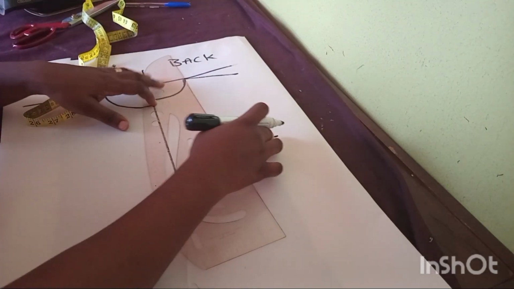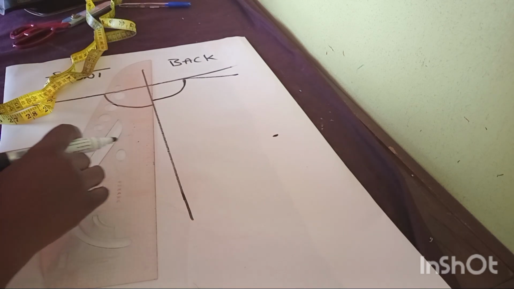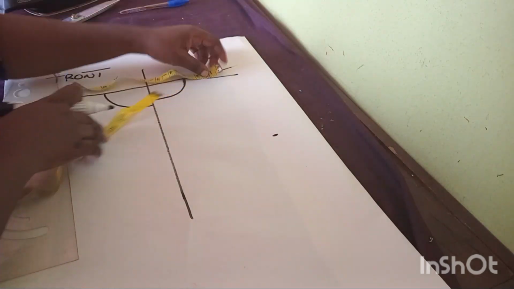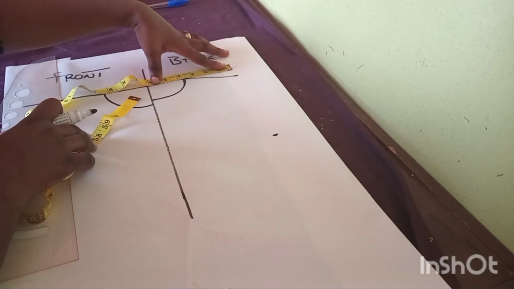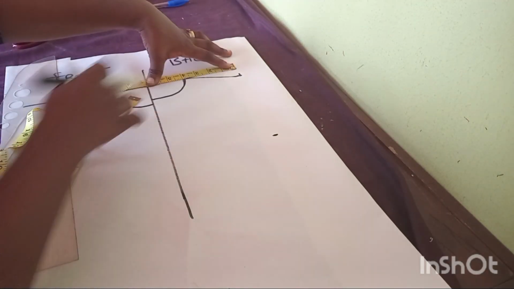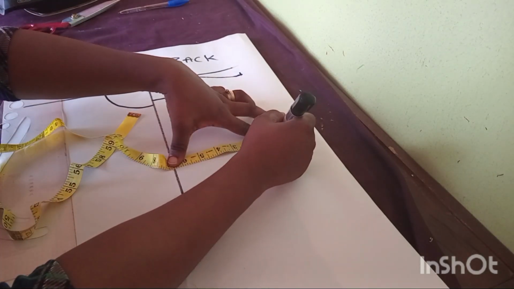So before I connect this, I need to measure and make it straight. I'll measure whatever I have here. Let's assume we are working with 6.5 here. Yeah, so this is where it is. We are working with 6.5 here. You come down here and measure 6.5 too, so that your line can be straight.